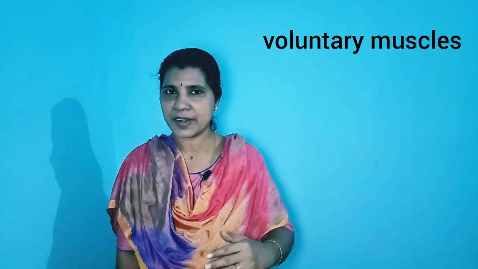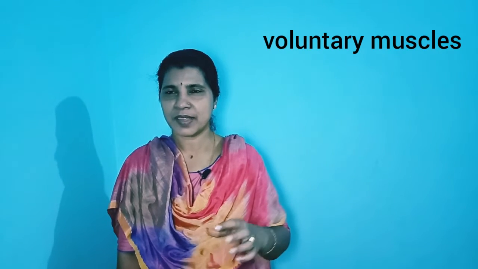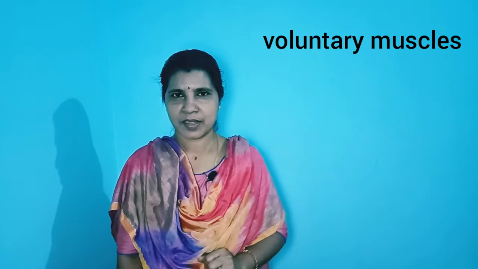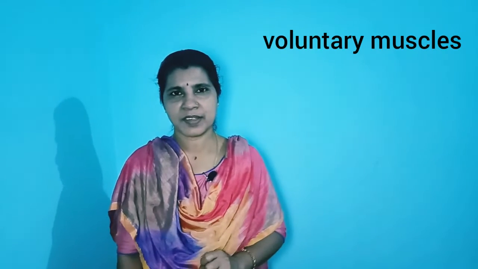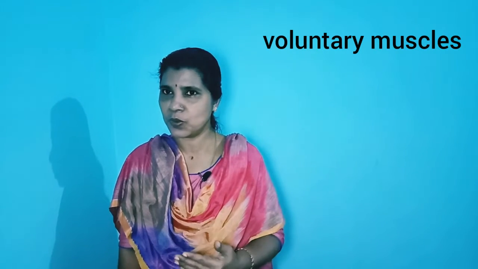There are muscles in different parts of our body. In our limbs, that means in hands and legs, we can see voluntary muscles. What are voluntary muscles? The muscles which move according to our will and wish. We can make them move and we can make them stop. Such muscles are named voluntary muscles.